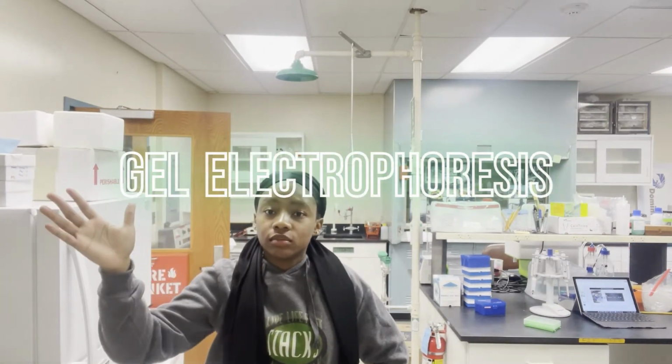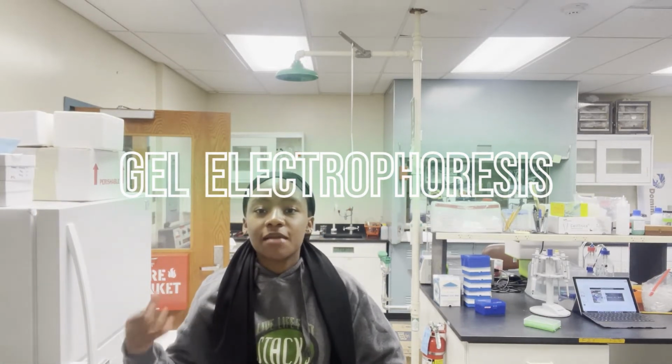So we've done the DNA extraction process, we've done the PCR process. Next is the gel electrophoresis. So, gel electrophoresis is a method used to separate DNA by its molecular size by way of electrical field charge.